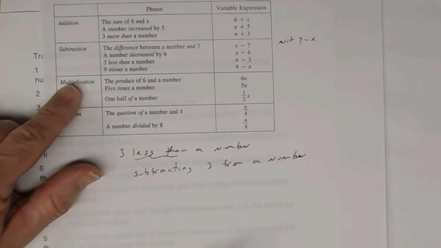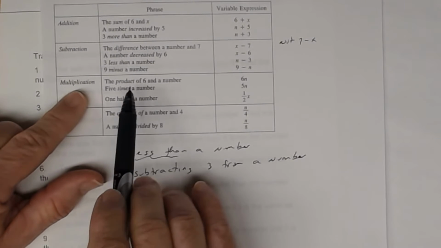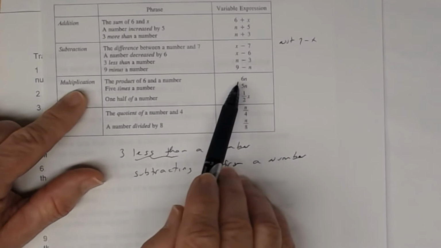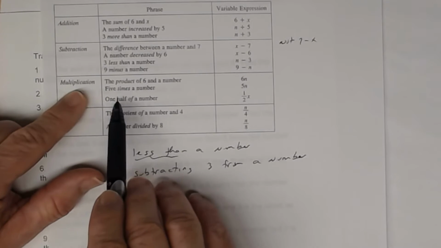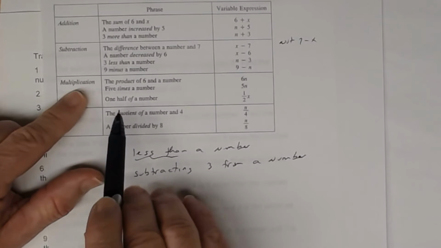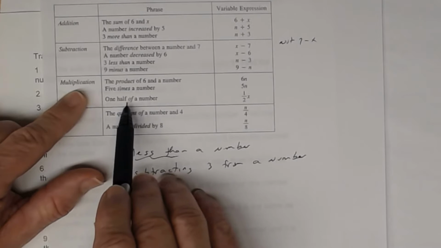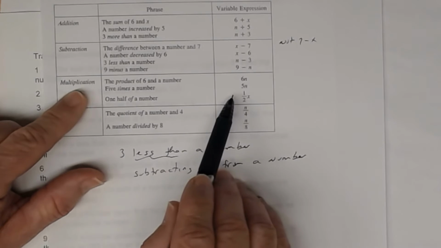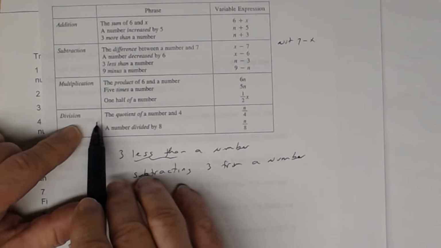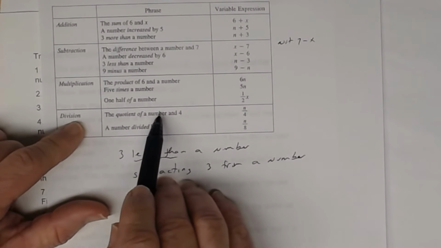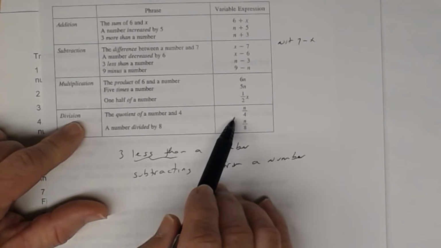Okay, multiplication, that's easy also. When you see product, that means to multiply. So the product of 6 and a number is 6n. Times means multiply, 5 times a number, 5n. 1/2 of a number, remember, of means to multiply, so that's 1/2 times x. Quotient means division, to divide. So the quotient of a number and 4 is n divided by 4.